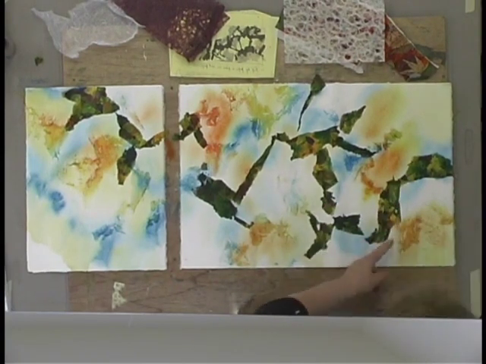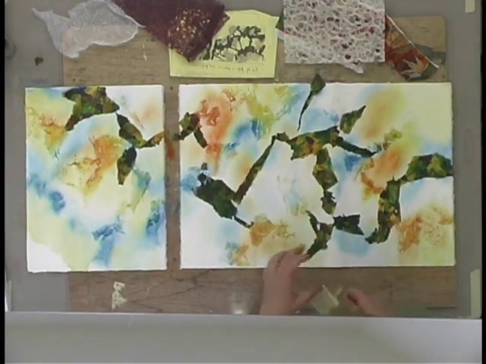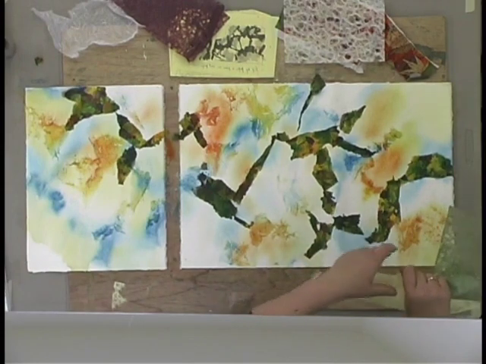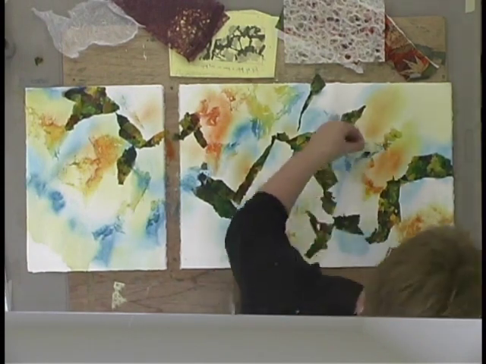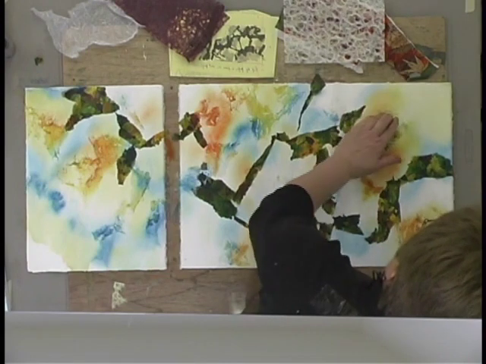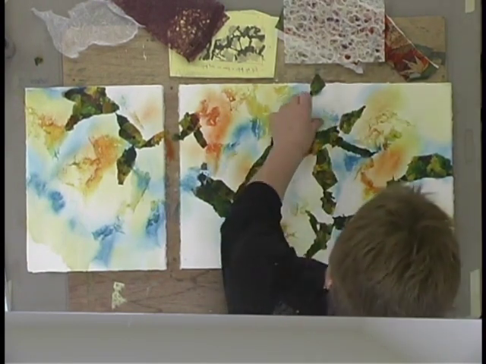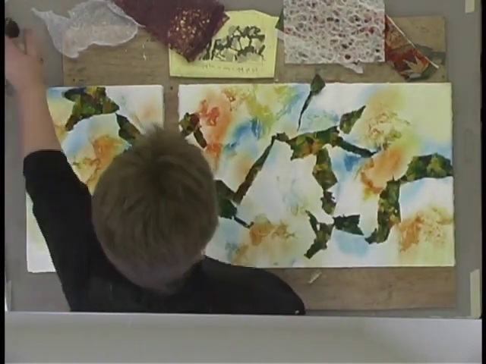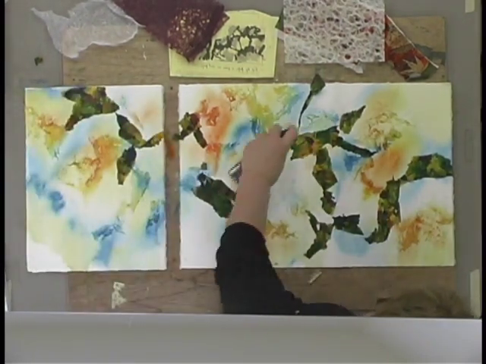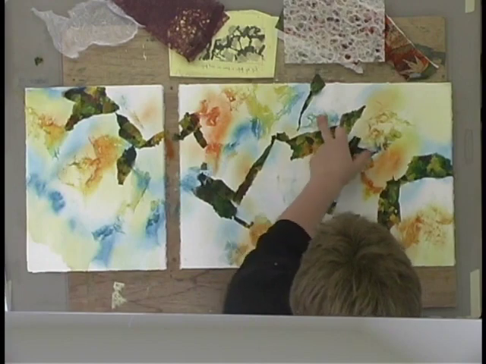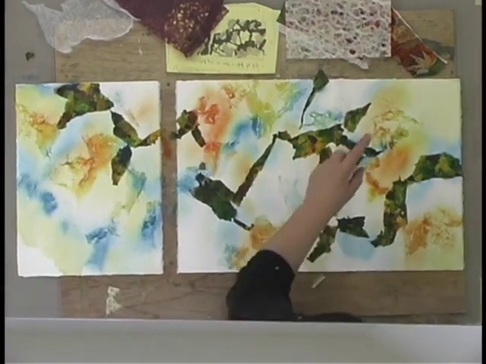And connecting. I'm always thinking, how can this connect to this? And this time we're actually adding some color to it. Now if I add the yellow into a blue, it's going to turn to green. I'll show you. So you can see how this turned green because it was yellow to begin with.